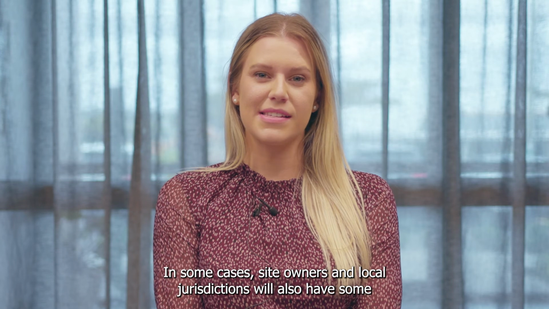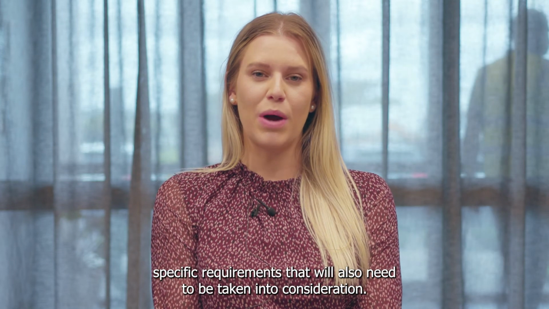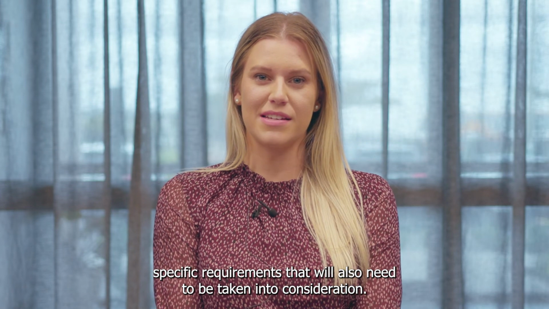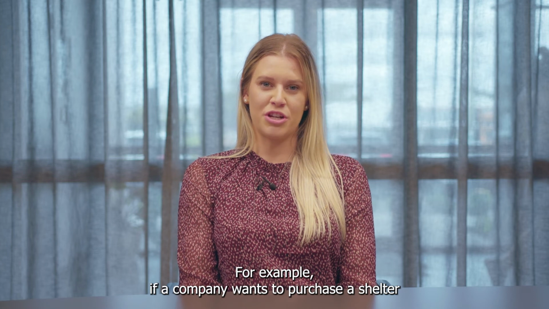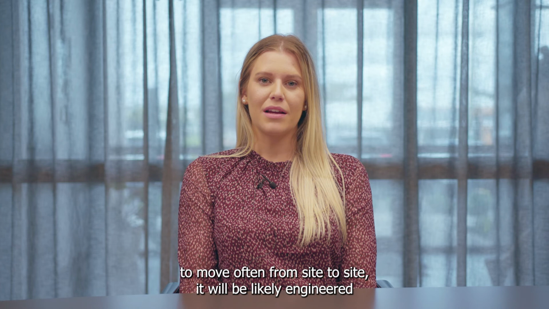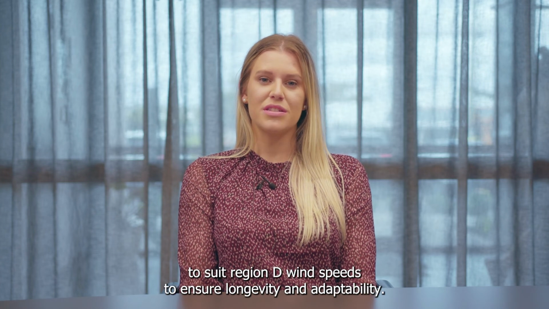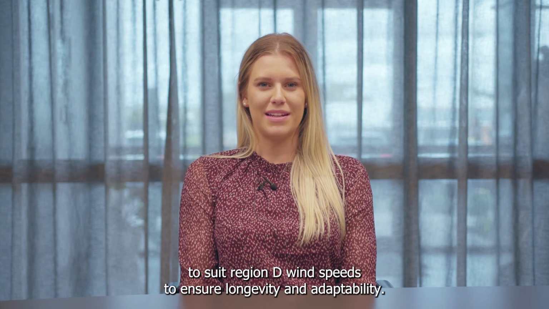In some cases, site owners and local jurisdictions will also have some specific requirements that will also need to be taken into consideration. For example, if a company wants to purchase a shelter to move often from site to site, it will be likely engineered to suit Region D wind speeds to ensure longevity and adaptability.